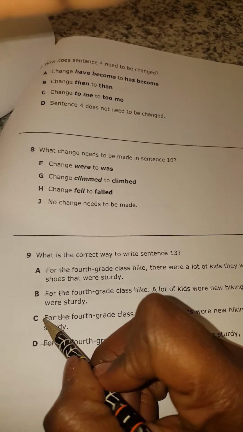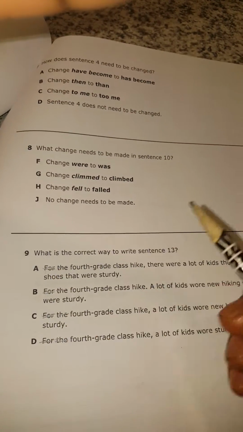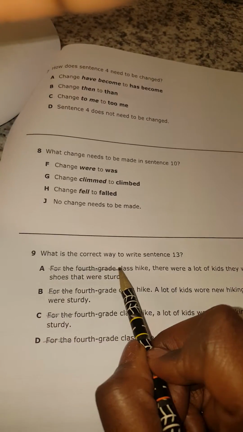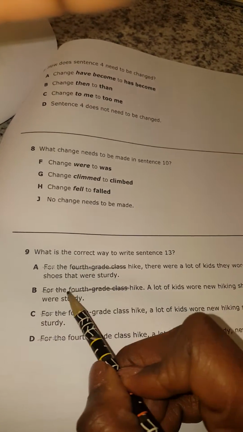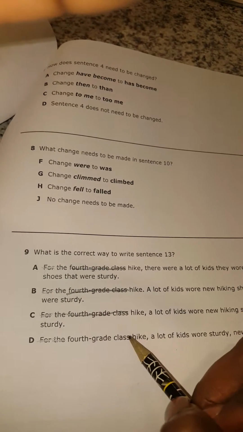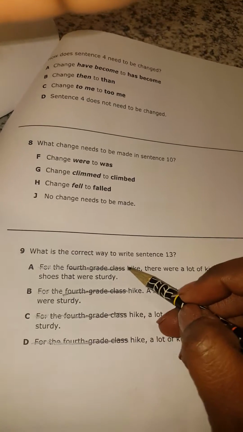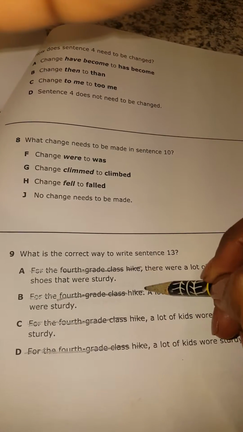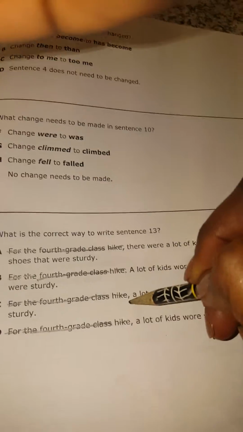And as the school year progresses, we start doing phrases, okay? So 4th grade class, 4th grade class, 4th grade class, 4th grade class. And even things like the comma, the period, the comma, and the comma.